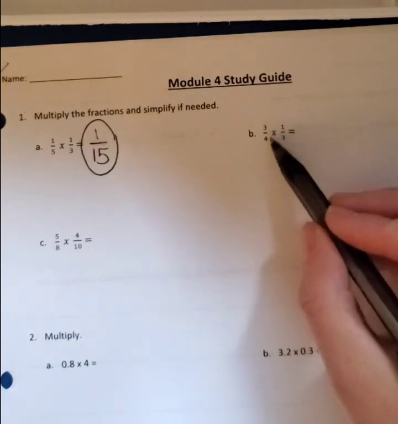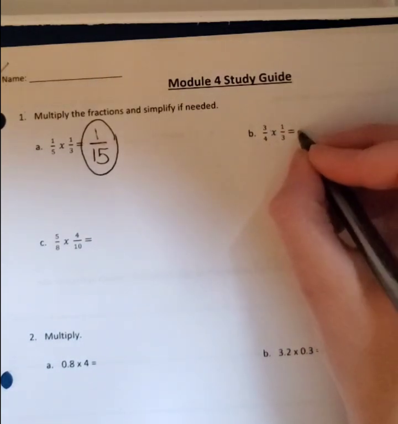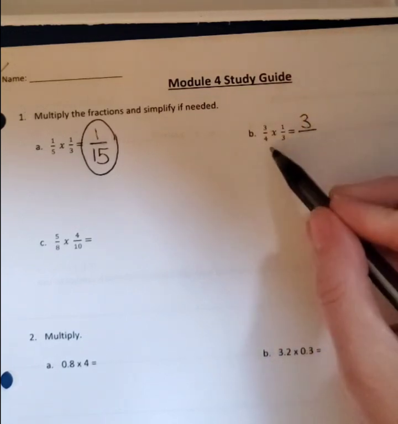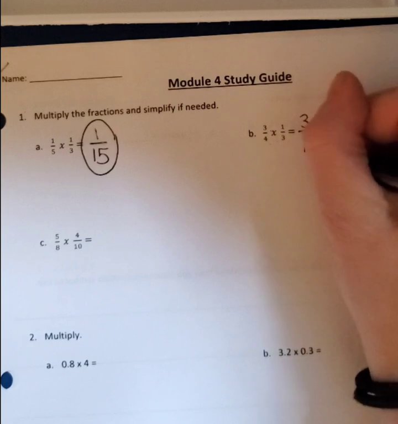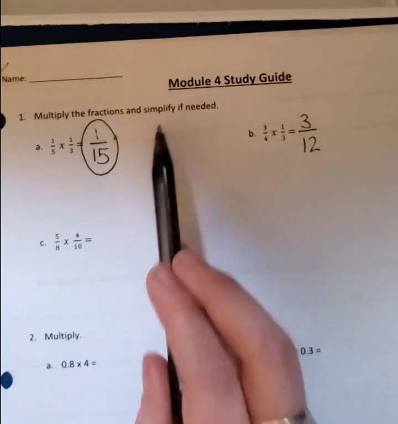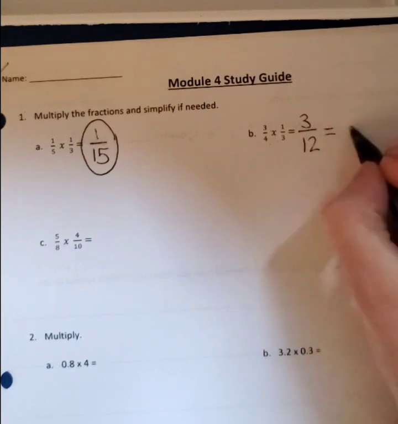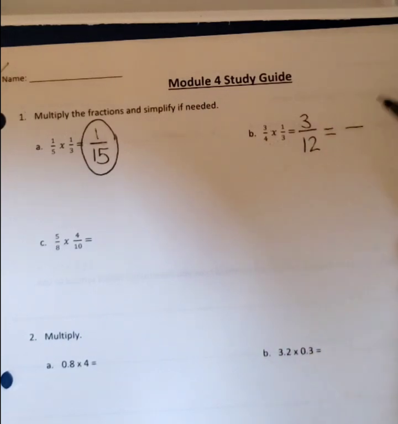All right, B, 3/4 times 1/3. Again, go straight across. 3 times 1 is 3. 4 times 3 is 12. Last part, can we simplify? 3/12? Yes, we could simplify that. They can both be divided by 3's. So 3 divided by 3 would be 1. 12 divided by 3 would be 4. So you should get 1/4 for your next answer, your product.